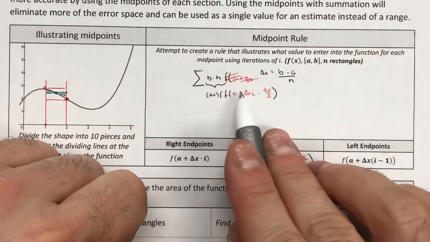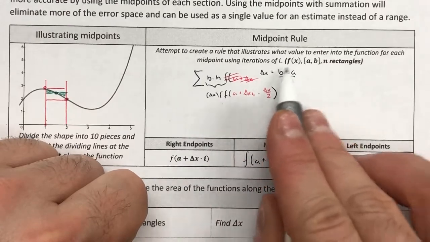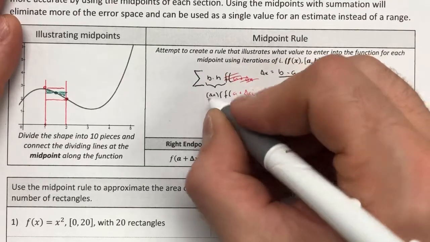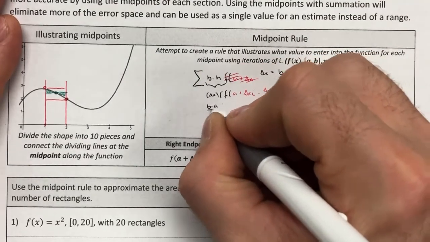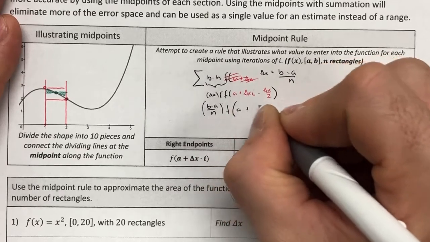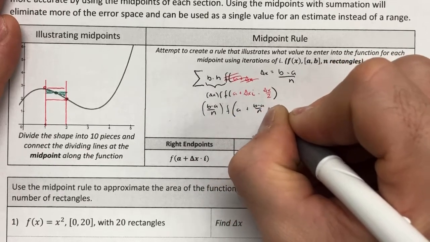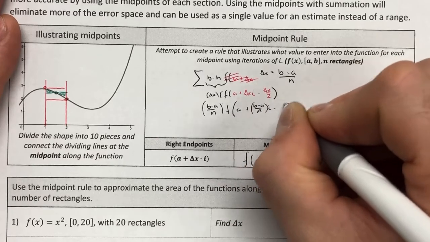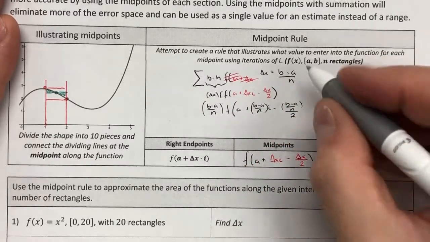And then all we do is we change all three of these delta x's into a's, b's, and n's, and we'll basically have our formula at that point. So this is b minus a over n times f of b minus a over ni minus b minus a over n, all divided by 2.